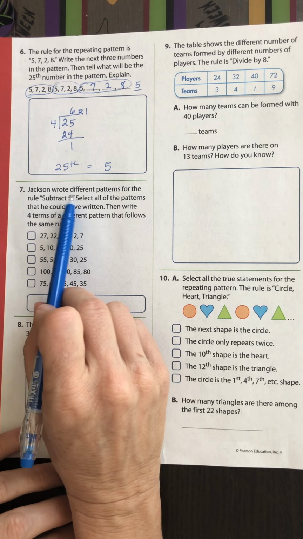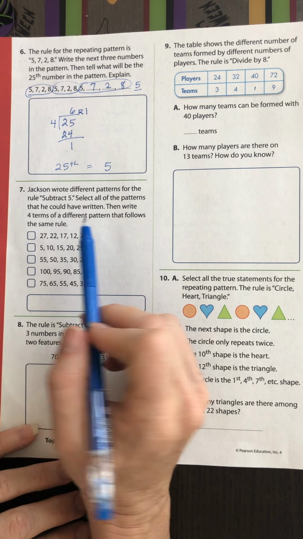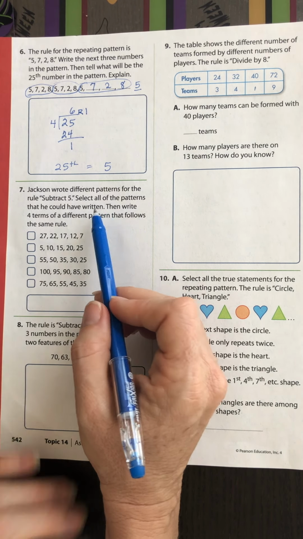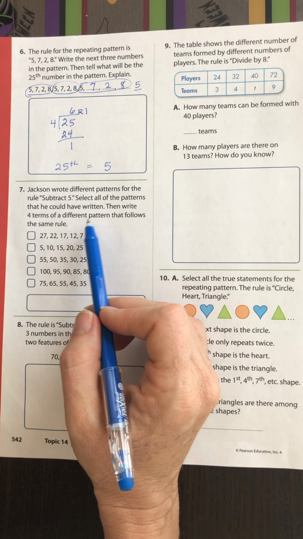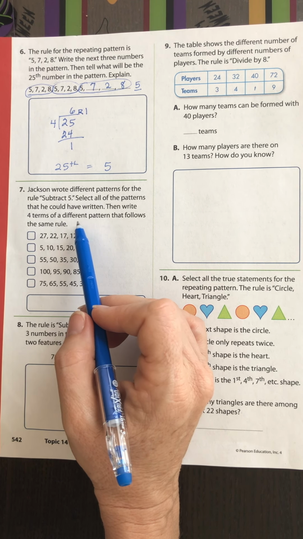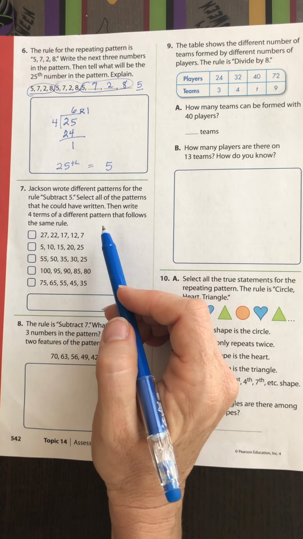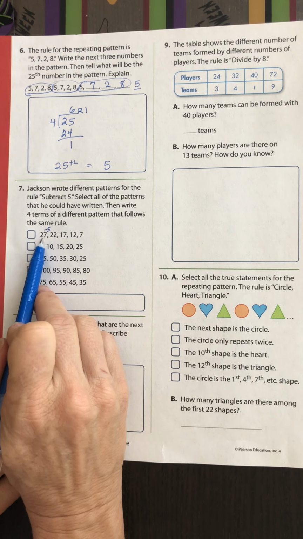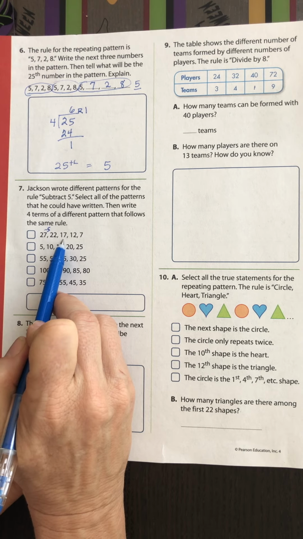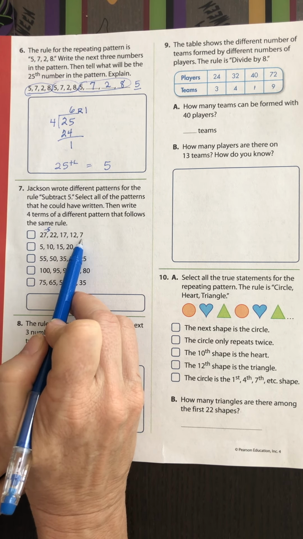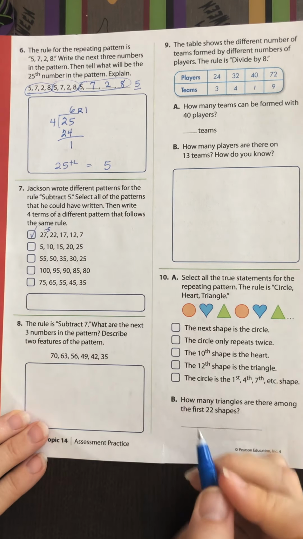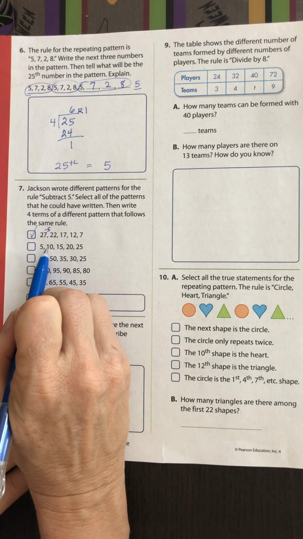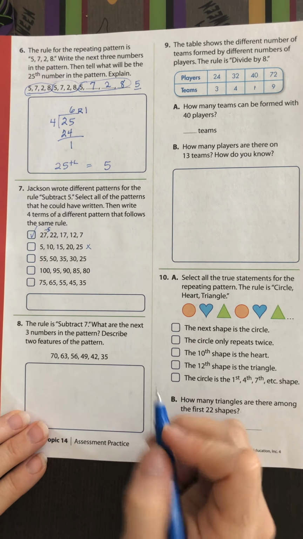Number 7, Jackson wrote different patterns for the rule subtract 5. Select all the patterns that he could have written. Then write 4 terms of a different pattern that follows the same rule. So let's check. Subtract 5. Does that work? Yes. Take away 5? Yes. Take away 5? Correct. So this one works. 5, take away 5 is not 10. We have to add 5, so this one does not work.